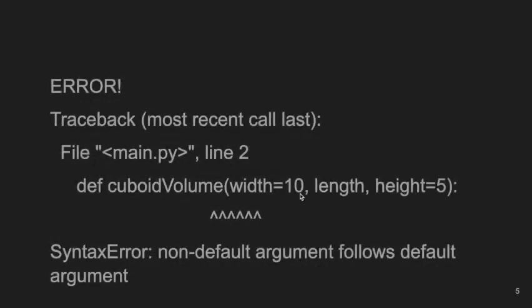You will likely get an error saying non-default argument follows default argument, just to remind you that this length ought to come before the width and the height because this is non-default. So your default arguments are always to your right, your non-default arguments are to your left, and that's how this works in Python.